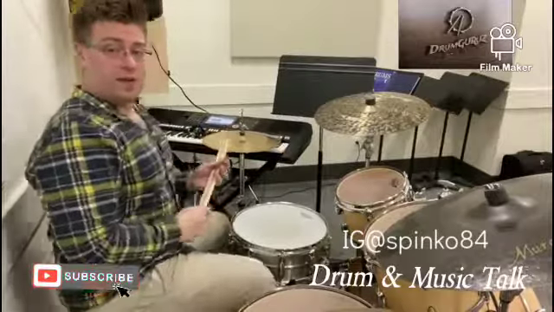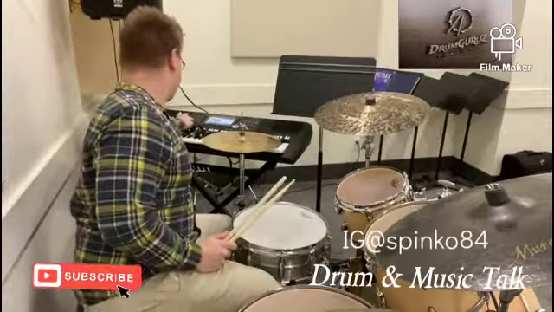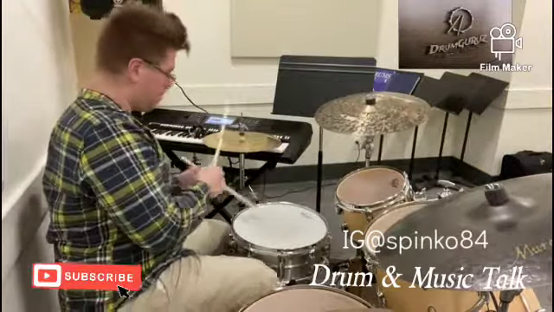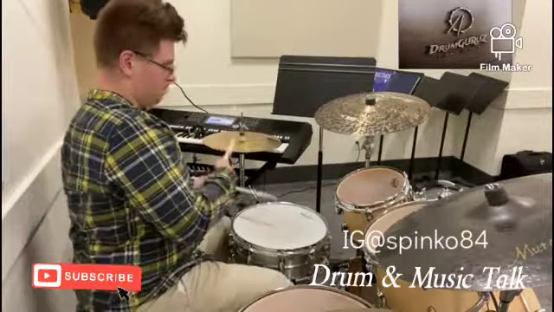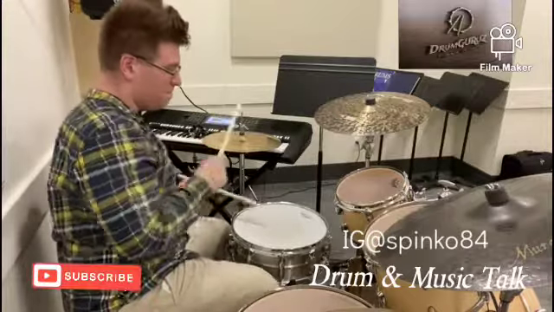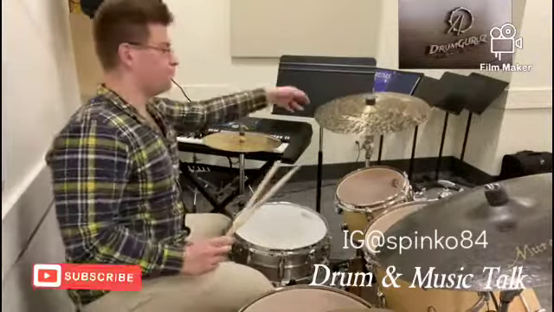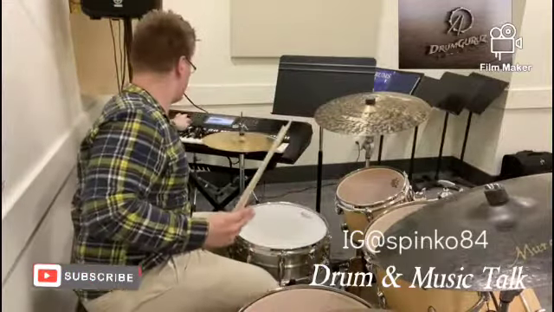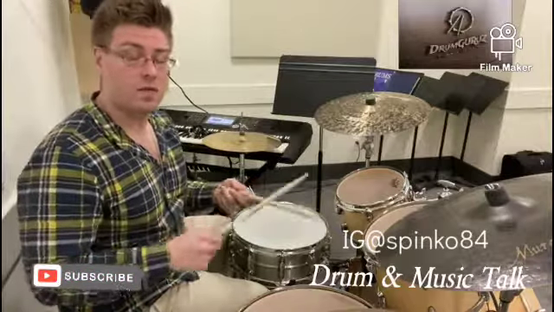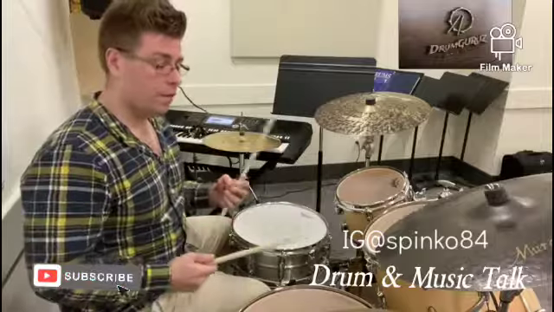So normally we think about playing with a metronome and working on time a lot like this. So here I'm just focusing on the click on all of my downbeats. 1, 2, 3, 4. 1, 2, 3, 4.